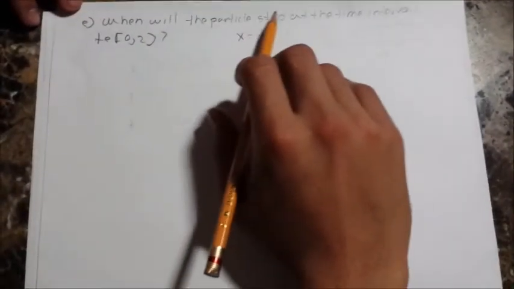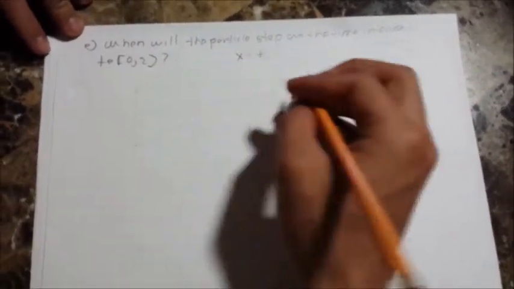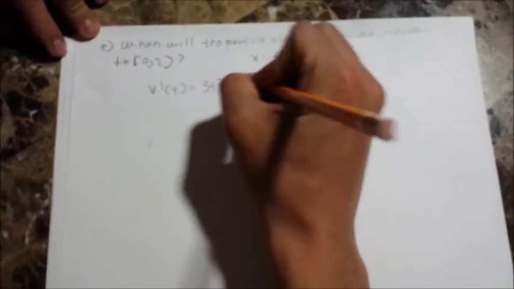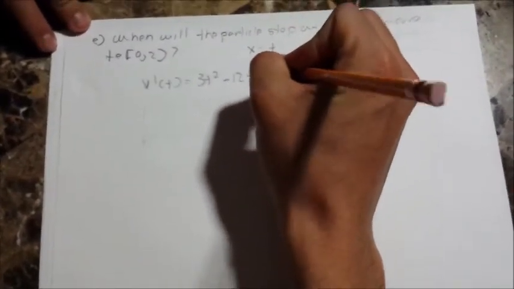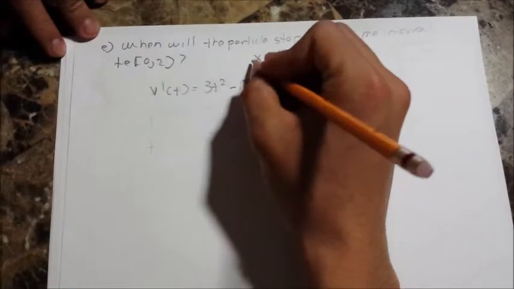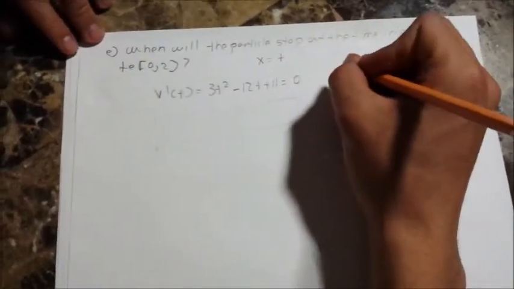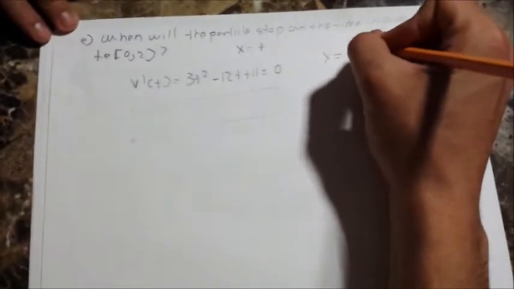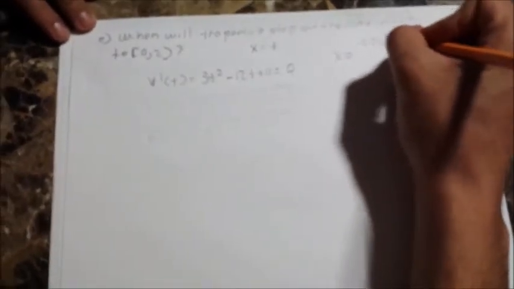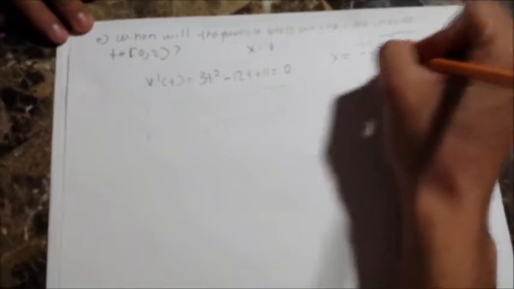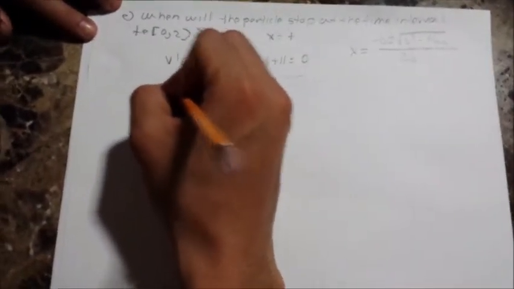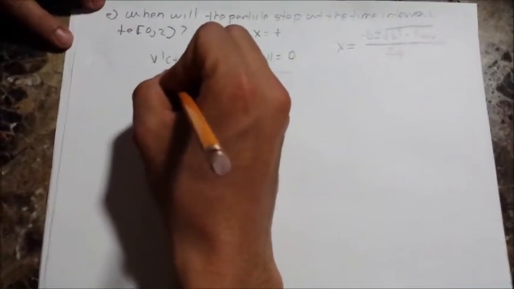When will the particle stop in the time interval t between 0 and 2? We first have our derivative, that is 3t squared minus 12t plus 11 equal to 0. In this case, we have the x equal to t. We need to use the general formula, minus b plus or minus the square root of b squared minus 4ac, over 2a. We need to substitute the values of the function in the general formula.